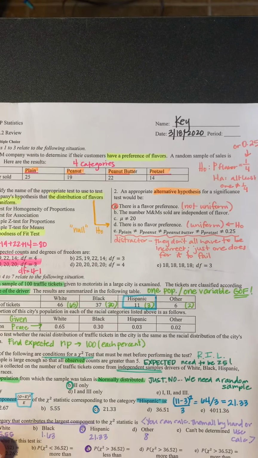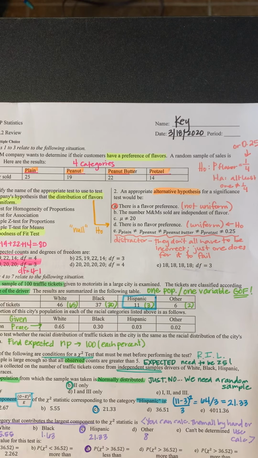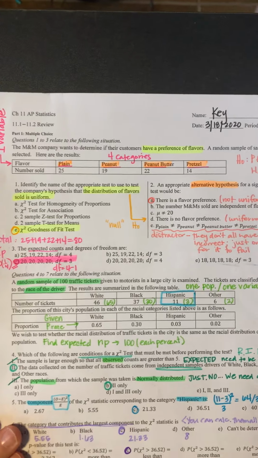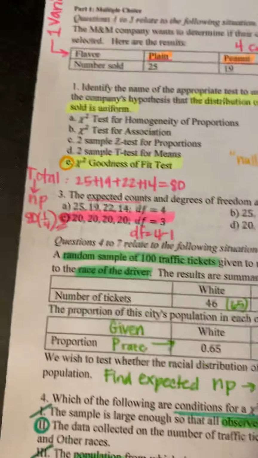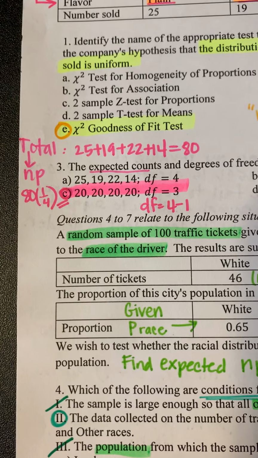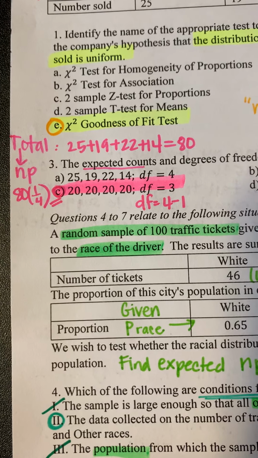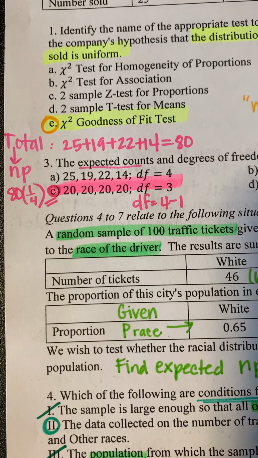All right, guys. So then it looks at the expected counts. The expected counts should be our total, which in this case was 80, multiplied by the probability that they're all the same. You could either do 80 divided by the 4 categories, or you could do 80 multiplied by 1/4. So at least that gives you all of the same 20-20-20 breakdown.